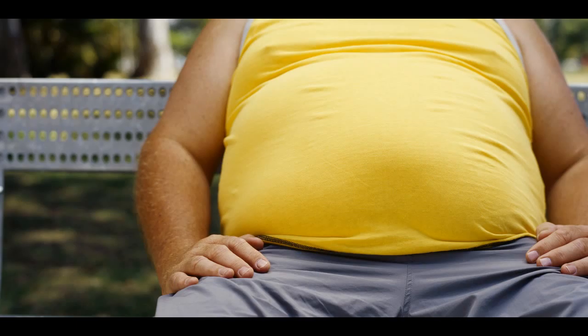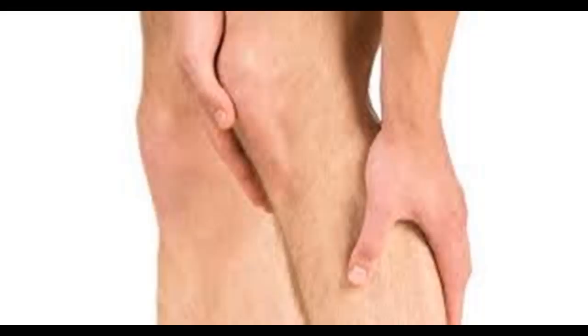An electrocardiogram, EKG, which measures the electrical activity in your heart to look for any areas of decreased blood flow. A stress test, or exercise tolerance test, which monitors your heart rate and blood pressure while you exercise on a treadmill or stationary bicycle. Treatment of atherosclerosis.